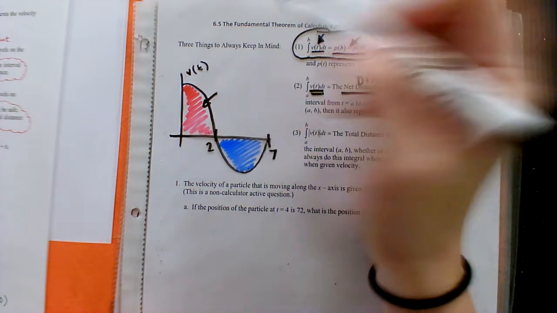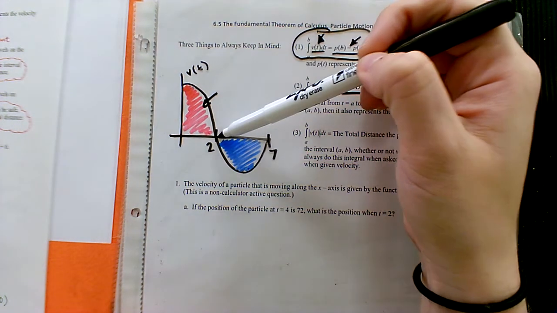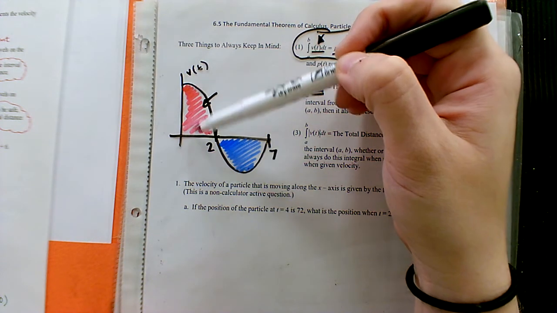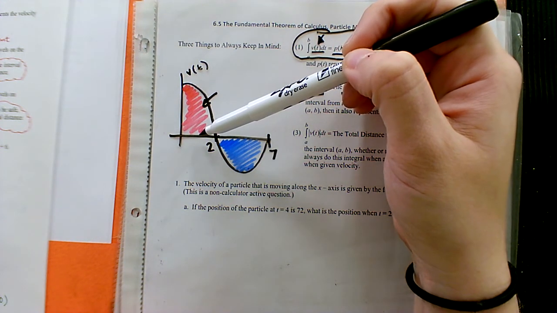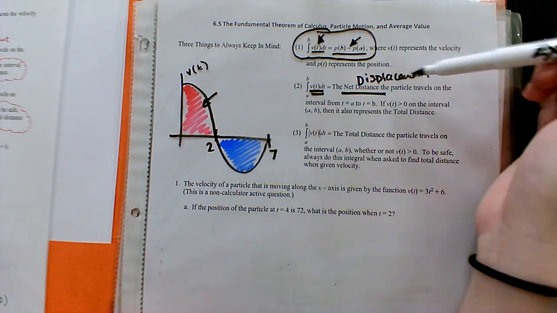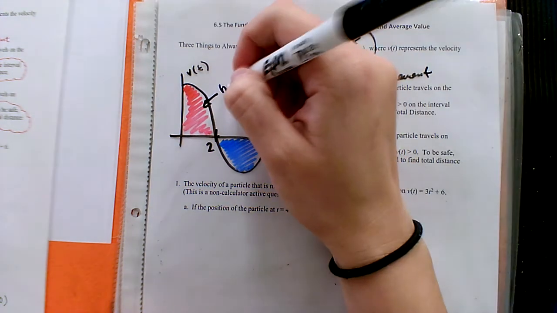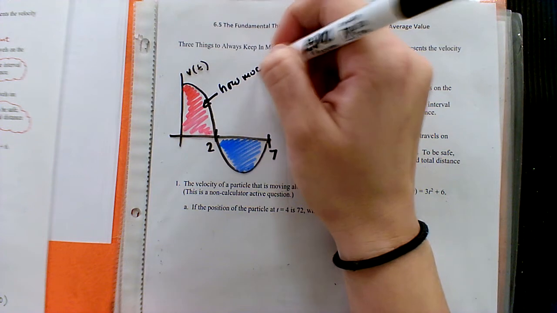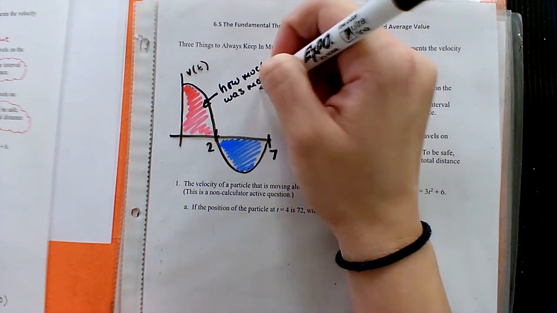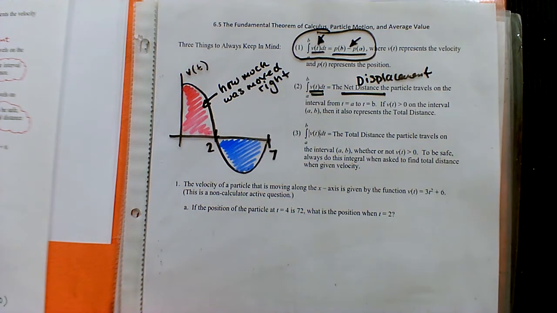How'd you know? It's positive. Okay, so notice how velocity is positive, which means we're moving to the right, but the area under velocity is actually telling you how much you're moving to the right. Okay, a displacement, a change in value. So this is how much was moved right or up, okay, whatever direction we're looking at.